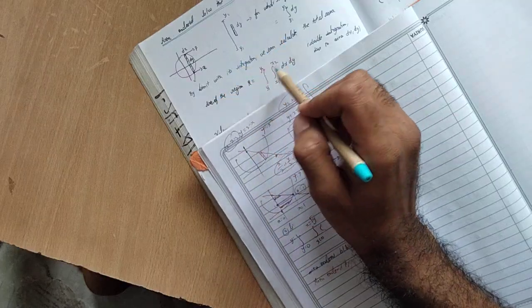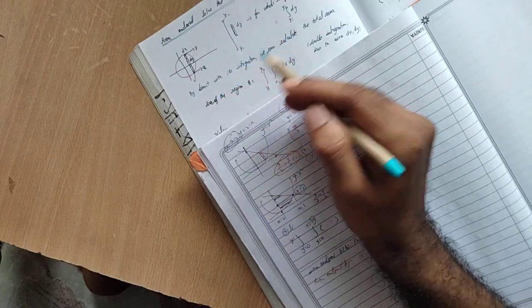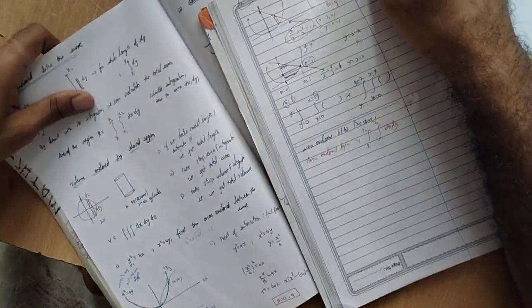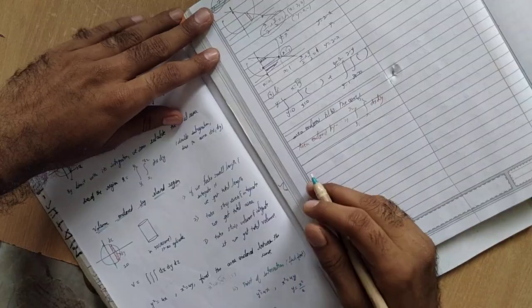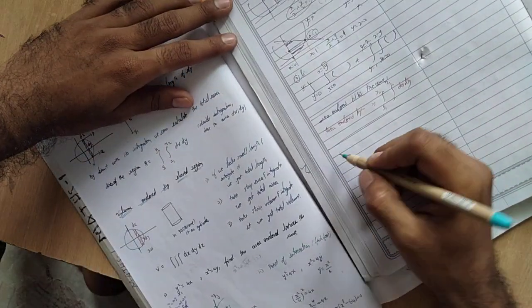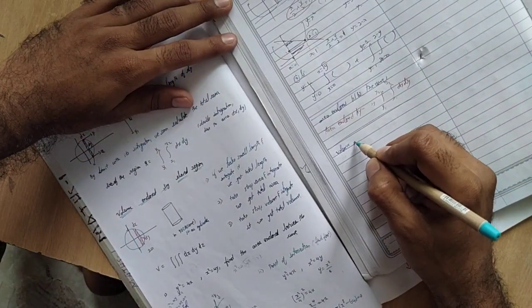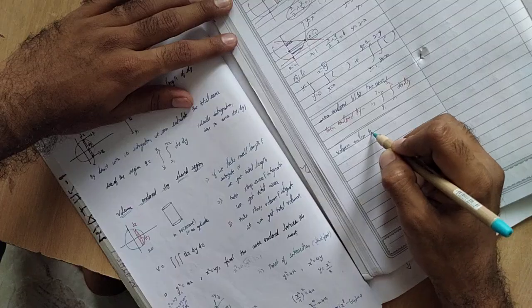While we are seeing each and everything, we will come to know about this thing. We need not panic or anything. So the next one is volume. Next, volume enclosed by a closed region.